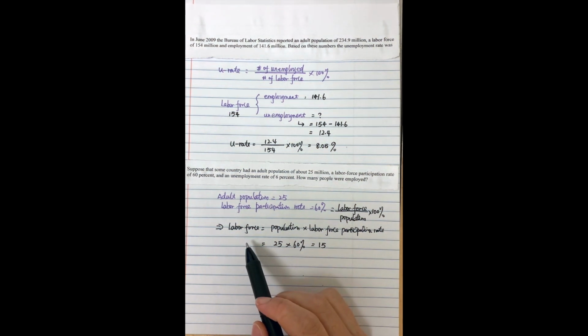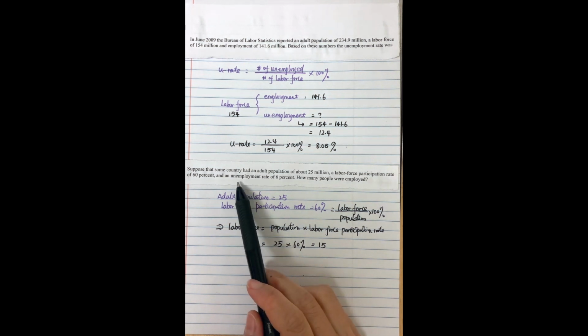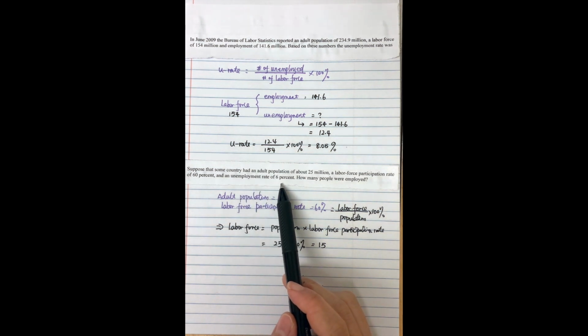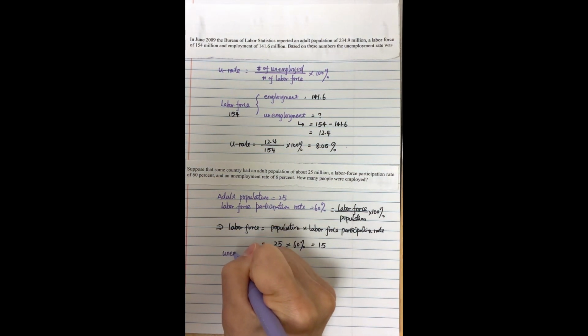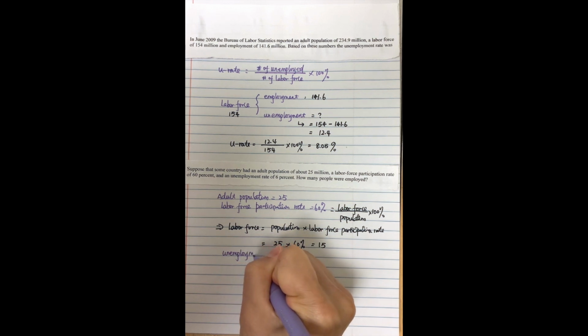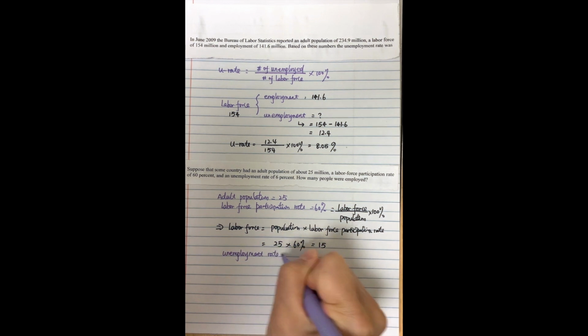And we also know that the unemployment rate, or U rate, equals 6%. Can you get the number of unemployed?